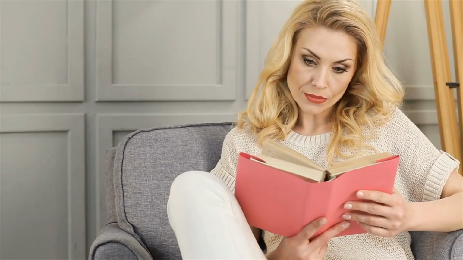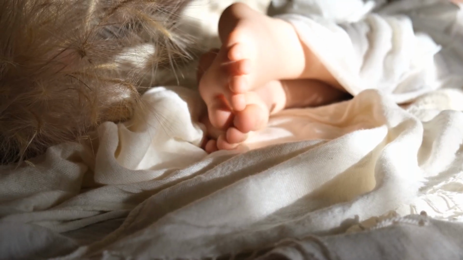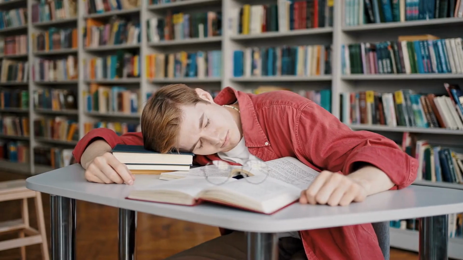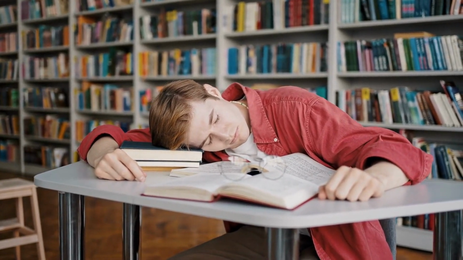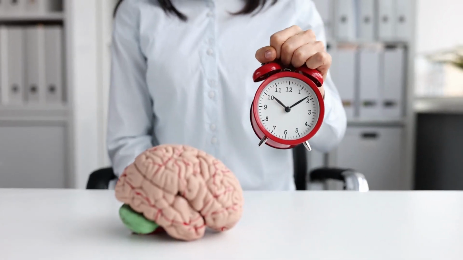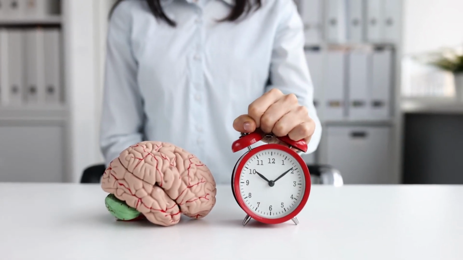Chapter 10, Get Enough Sleep. Last but not least, make sure to get enough rest and sleep. Many students sacrifice their sleep for studying, but it only leads to fatigue and a lack of concentration. Our brain needs at least 7-8 hours of rest, especially during exam season, to function at its best. So make sleep a priority.